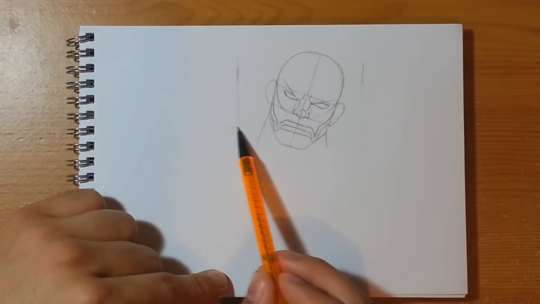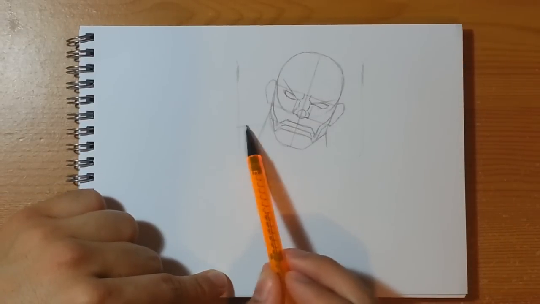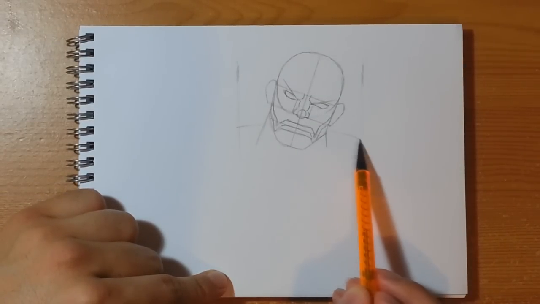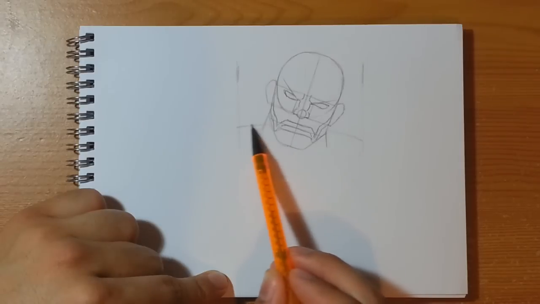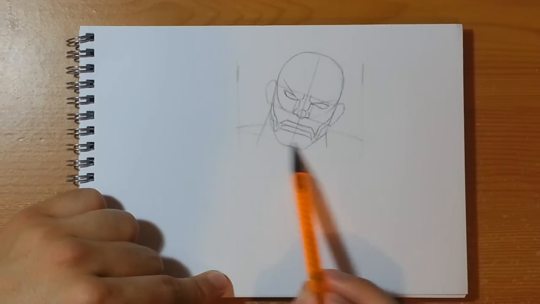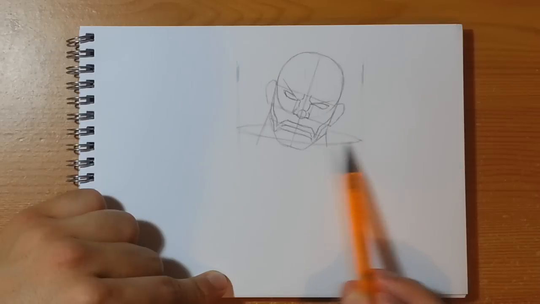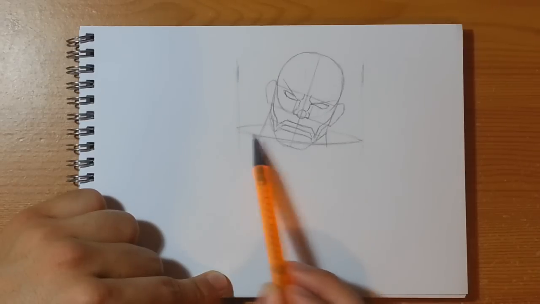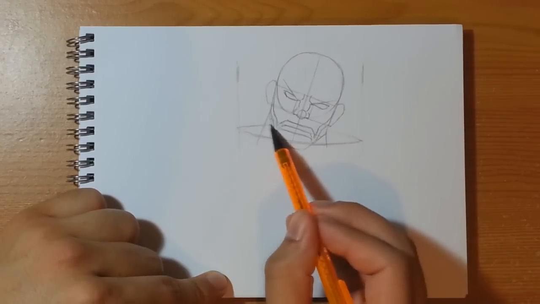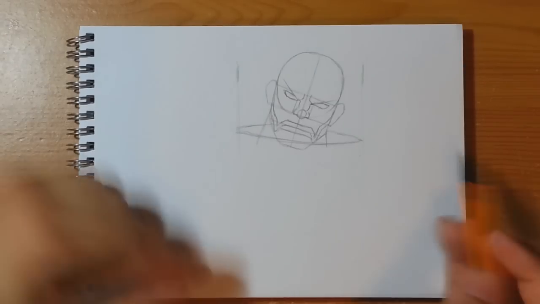So I'm going to bring it from around about here, about halfway down to the neck area, and a curve that comes all the way around, and then curves the other way, the inside edge of a circle, and it's going to cut off the bottom of his chin, like so. So imagine it there, imagine it round there.